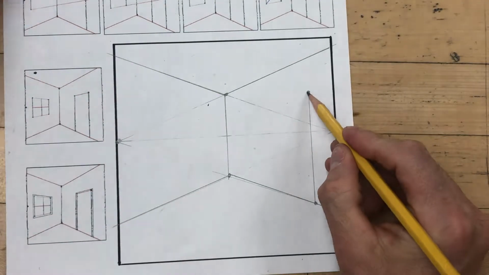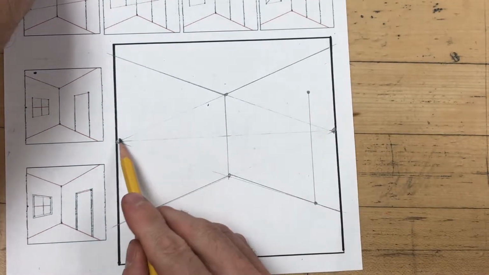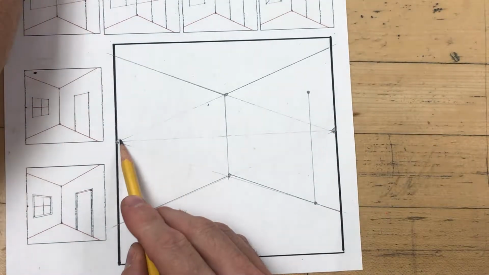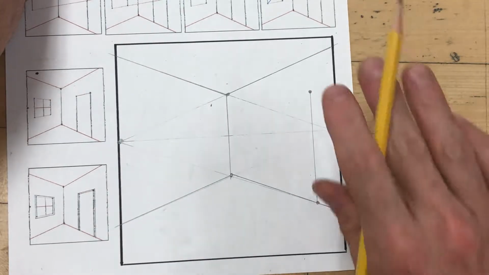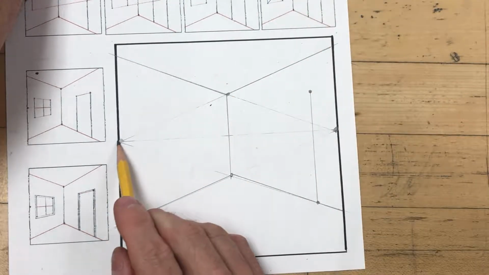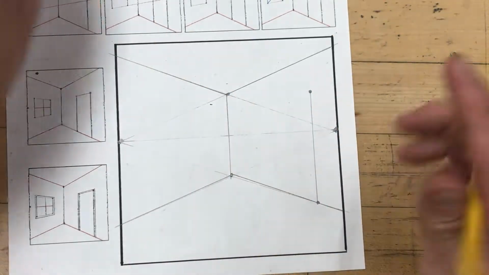The top dot, I'm going to connect back to the left vanishing point. Here's a quick way to remember. If it's on the right wall, left vanishing point. Left wall, right vanishing point.